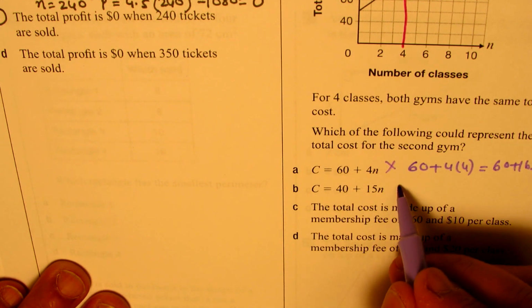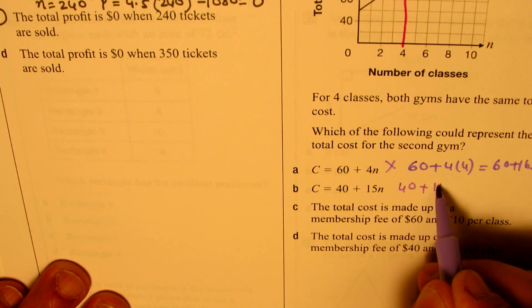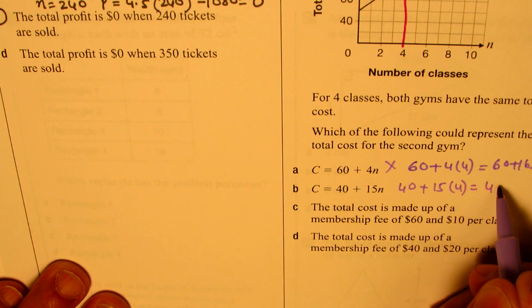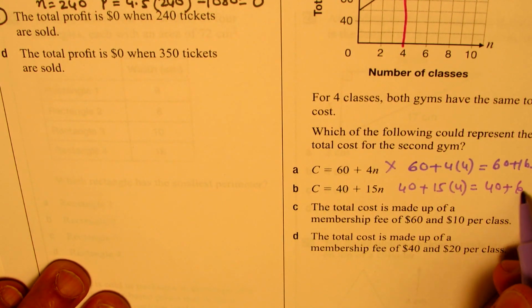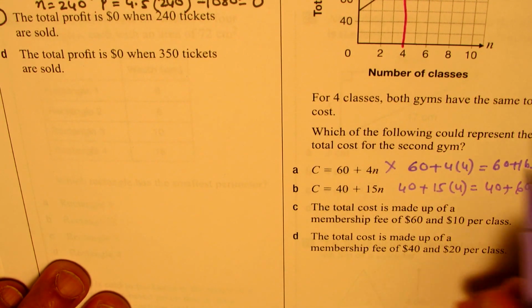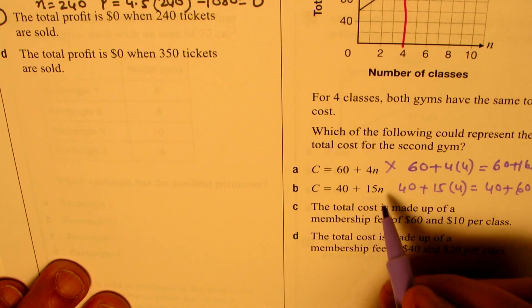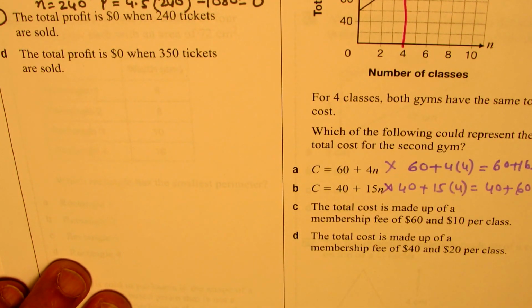In the second case, it is 40 plus 15 times 4, which is 40 plus 60. That gives you 100. But we are looking for a value of 120, so that is not correct either.